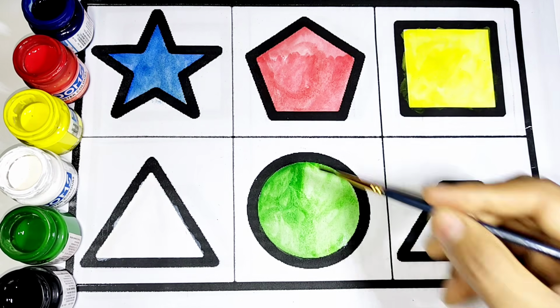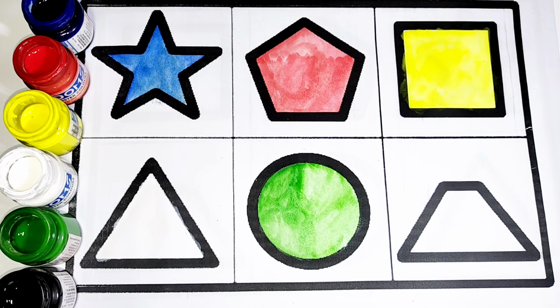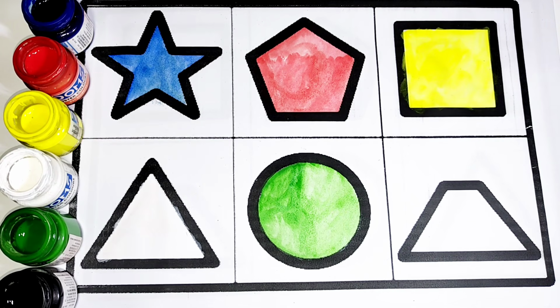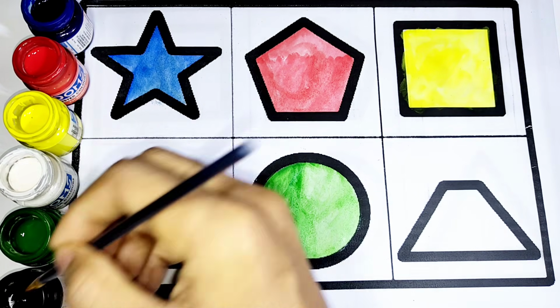The last one is trapezoid. Now we are using the color of black. Kids, now we are using the color of black.